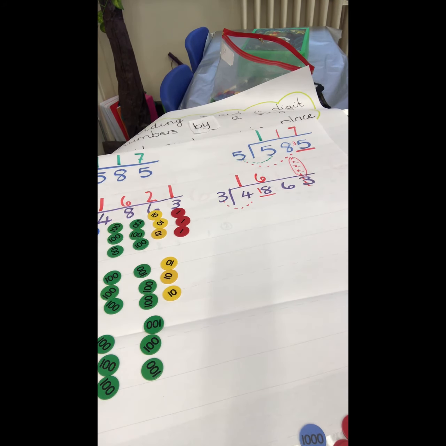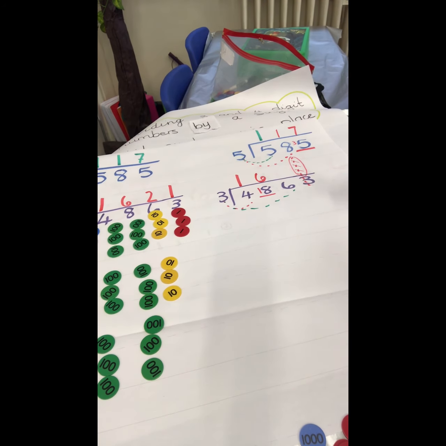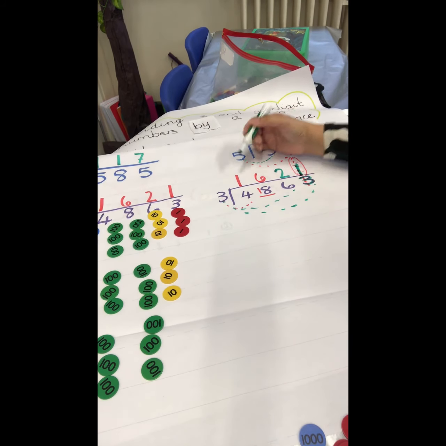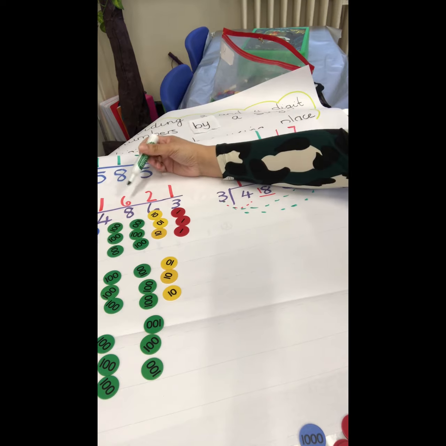Now we need to find out how many times 3 can jump into 6. 6 tens. So let's count. 3, 6, twice. So we put the number 2 up there. And now we have a 3 over here. Let's see how many times 3 can jump into 3. How many groups can we make? We made one whole group. So our answer is 1,621, exactly the same as when we used the place value counters.